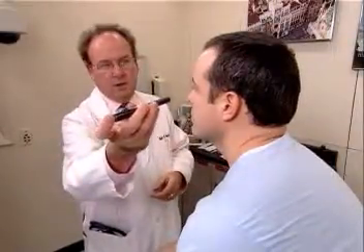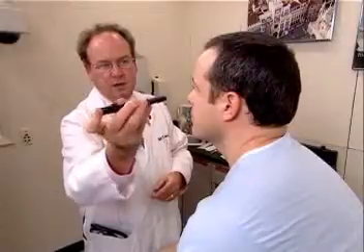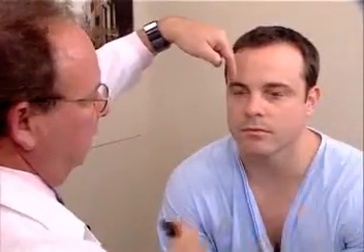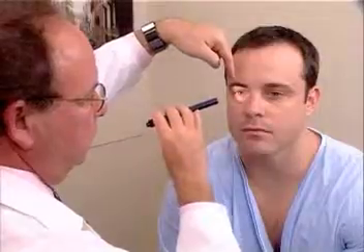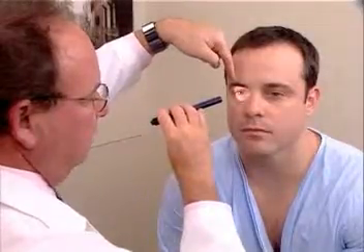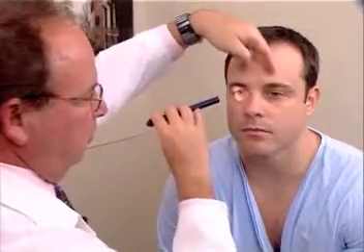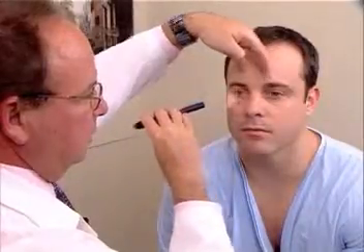We're now going to continue by using our penlight to check pupillary responses to light. David, just continue to look in the distance as I shine this light from the side, shining it first on the left eye, looking for the direct and then consensual pupillary reflex, and then from the other side, the direct on the right and the consensual pupillary reflex on the left.